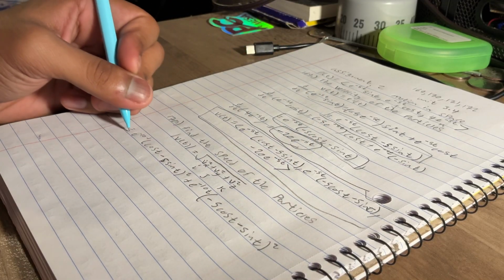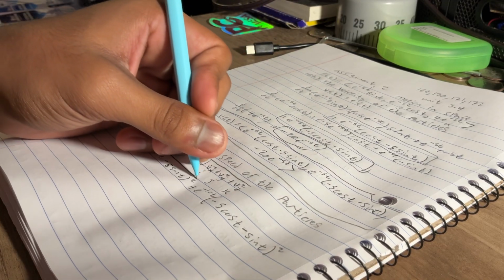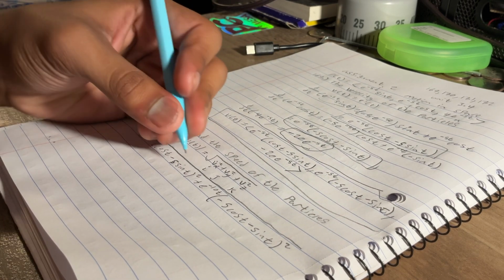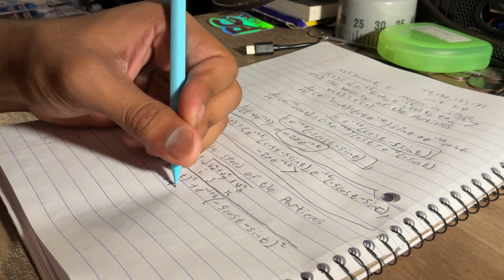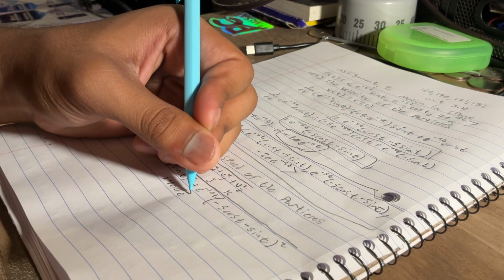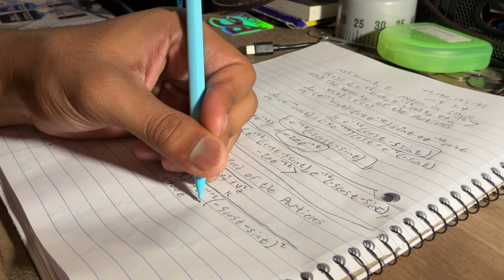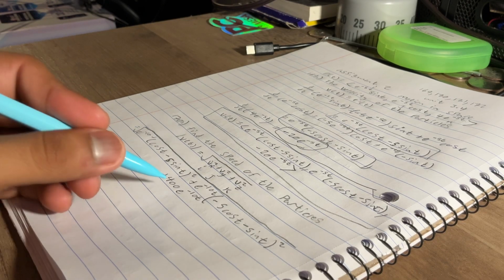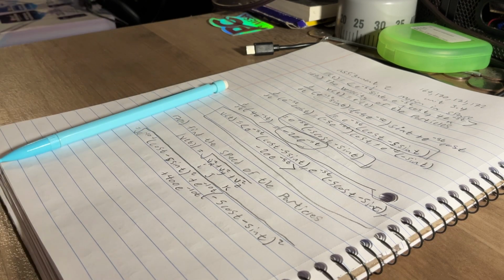And then let me continue it on the bottom row because I don't have enough room. Plus 400 e to the negative 10t. And the reason why I did that 400 is because 20 to the second power is 400. Let me just show you guys that to confirm it.